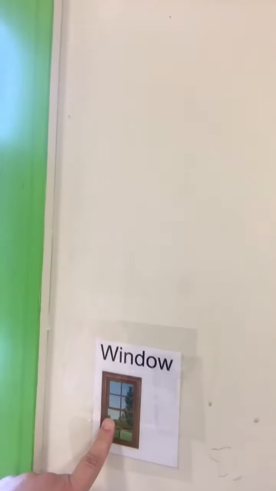And then some things we're just labeling. So like we have the window here and a picture of the window, and then they can associate it and see, oh, W, that starts Will's name. They start making those connections eventually. So I've showed you a little bit around my room.